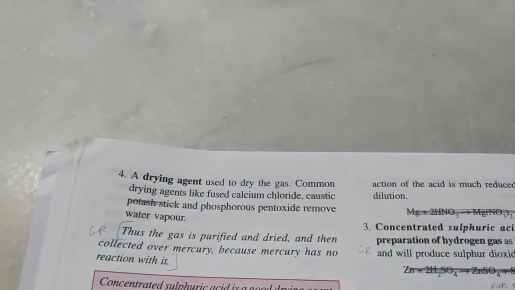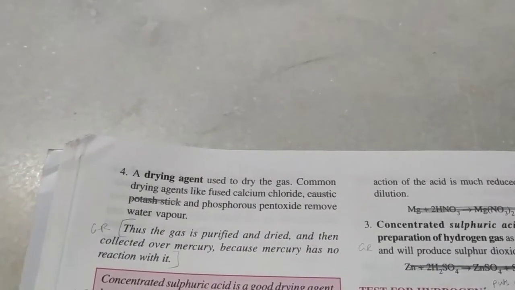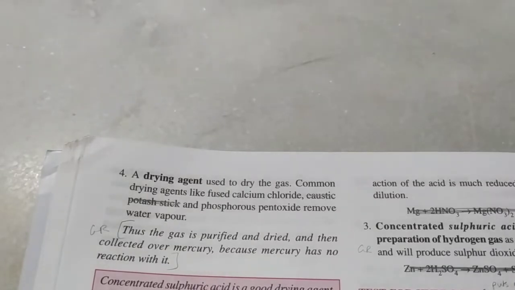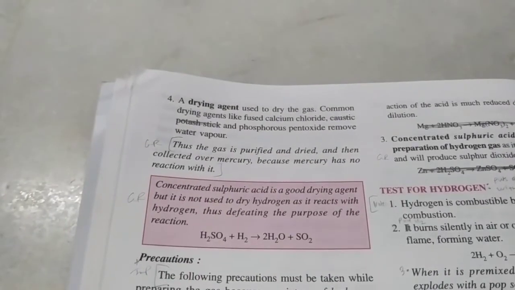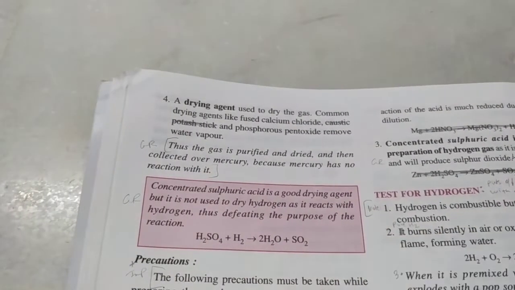So calcium chloride, fused calcium chloride, is called a drying agent because it dries hydrogen. We can now collect this dry hydrogen over mercury. If you again collect it over water, there will be moisture yet again, which you don't want. You can use conc. sulfuric acid also as a drying agent, but not in this case because it reacts with hydrogen to form water and SO2.